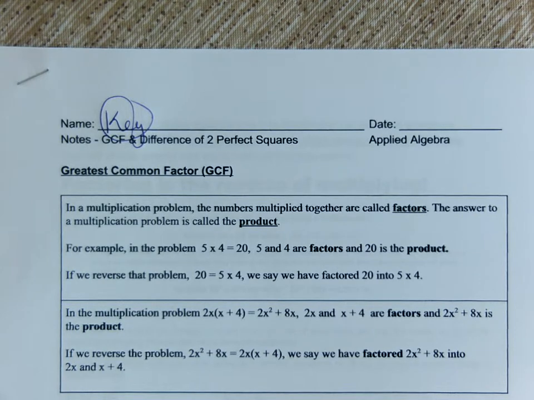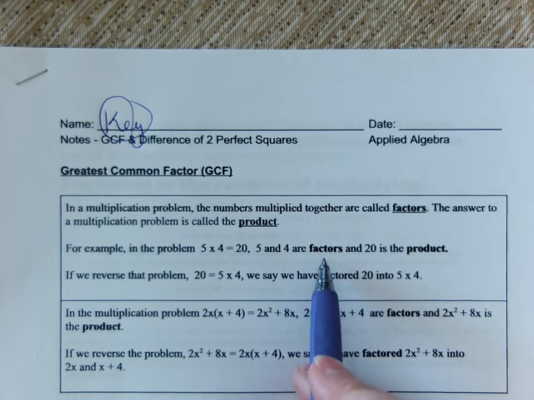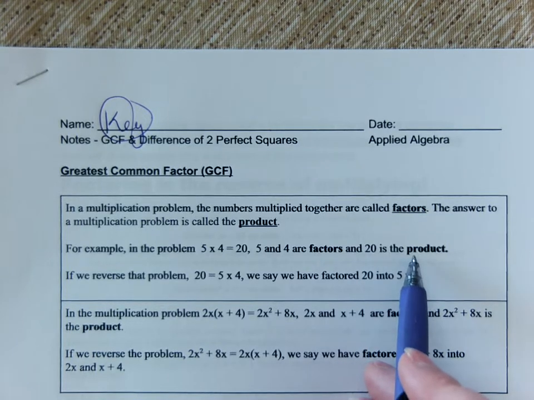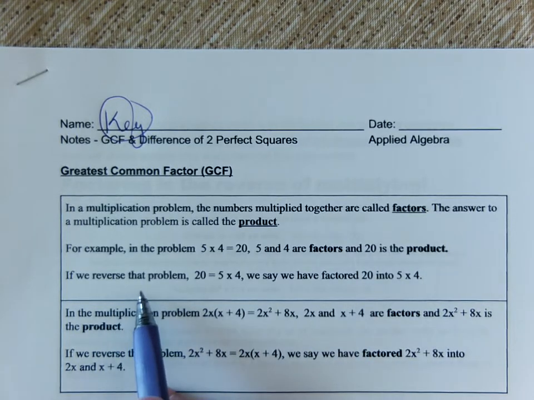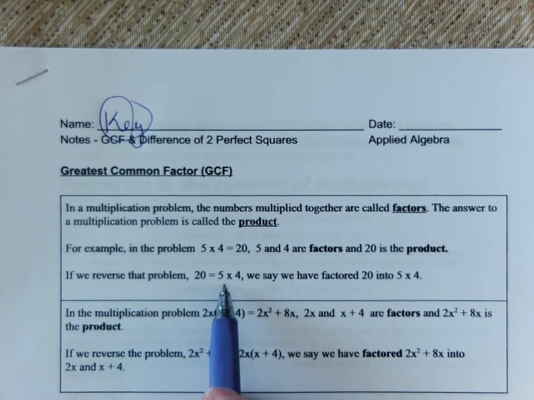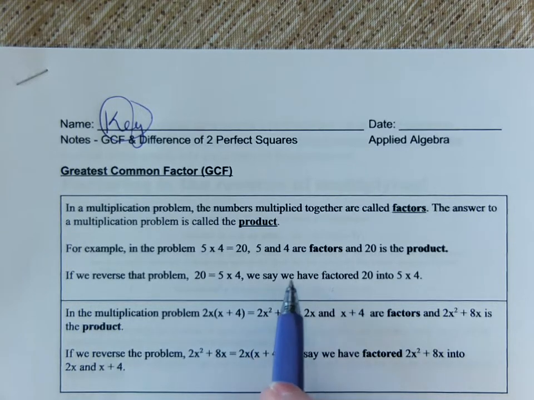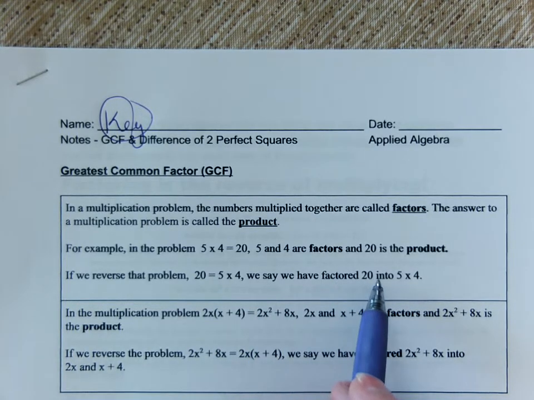In a multiplication problem, the numbers multiplied together are called factors. The answer to a multiplication problem is called the product. For example, in the problem 5 times 4 equals 20, 5 and 4 are factors, and 20 is the product. If we reverse the problem, 20 equals 5 times 4, we say we have factored 20 into 5 times 4.